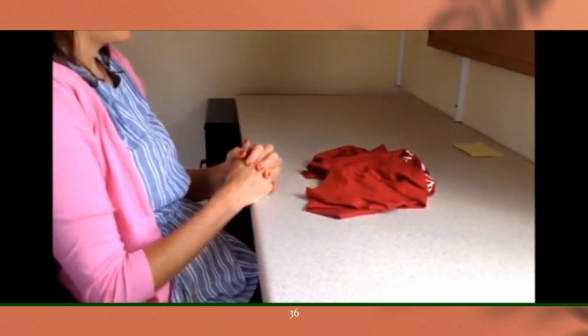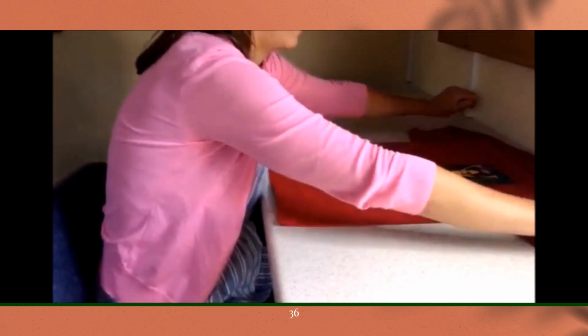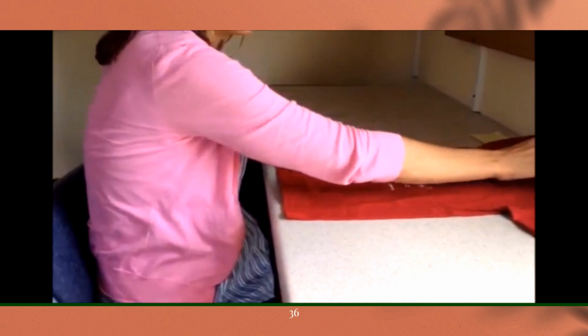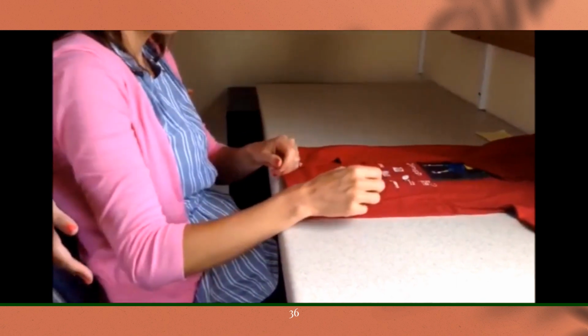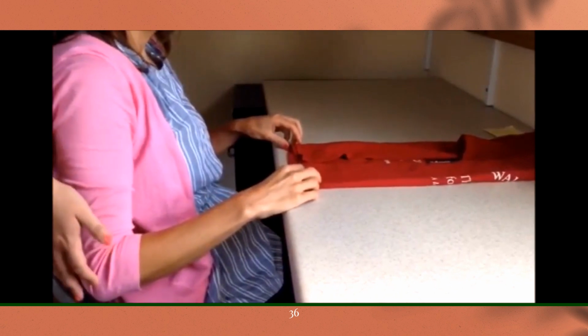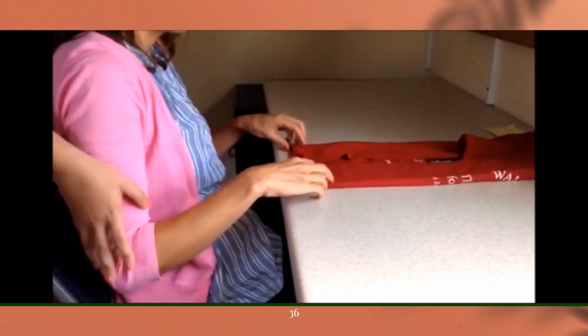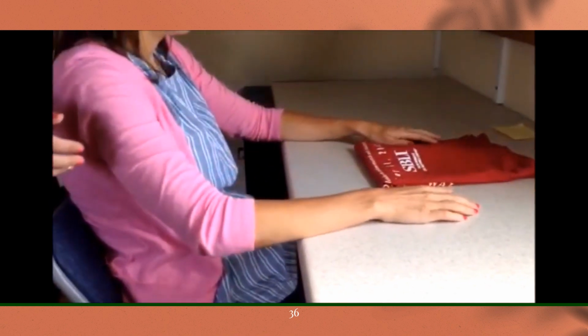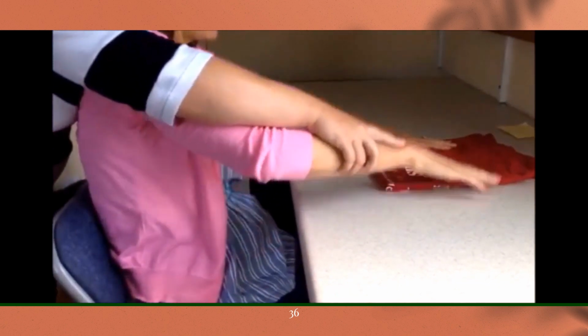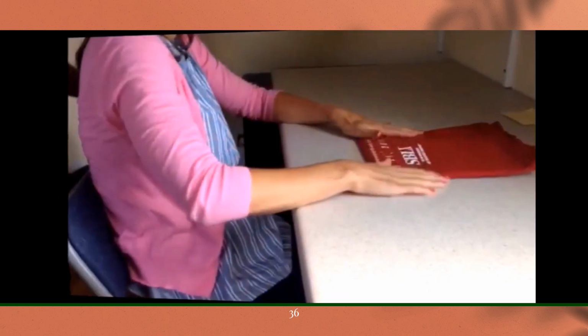Sally pulled the shirt. Nice job folding the shirt.